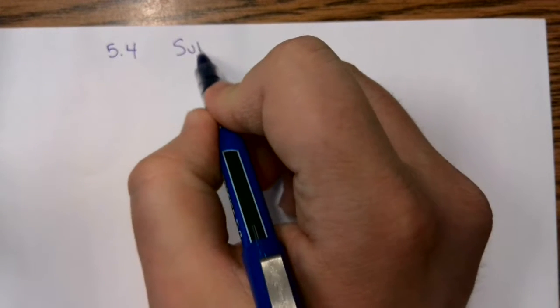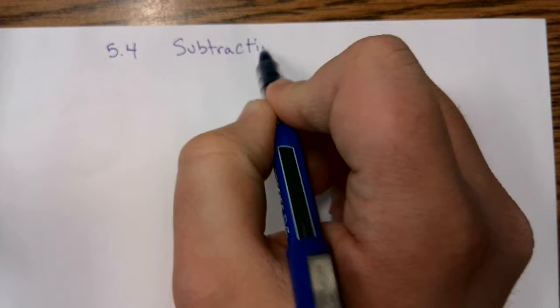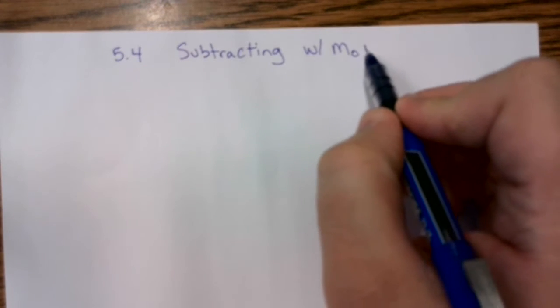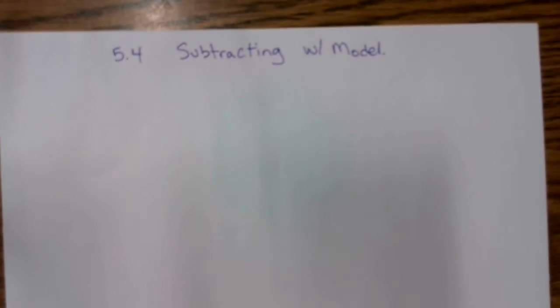All right, today we're going to look at subtracting with models now. We've talked about adding with models. Now we're going to use the models to help us subtract. Now remember, if adding is combining our models together, then subtracting, we're going to be taking them away.